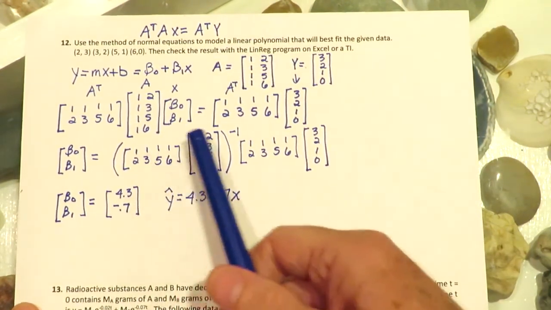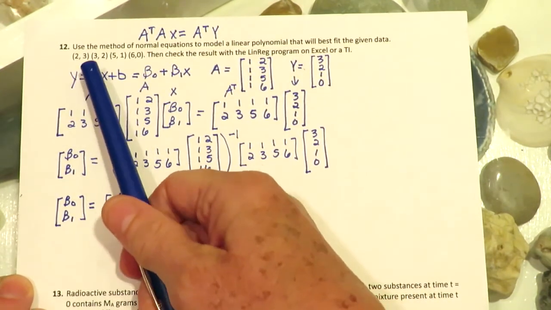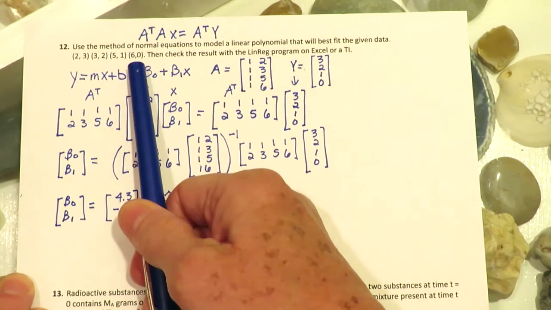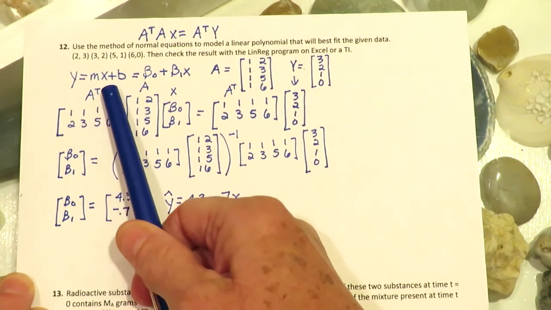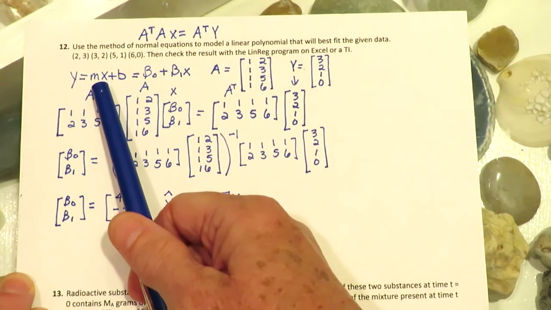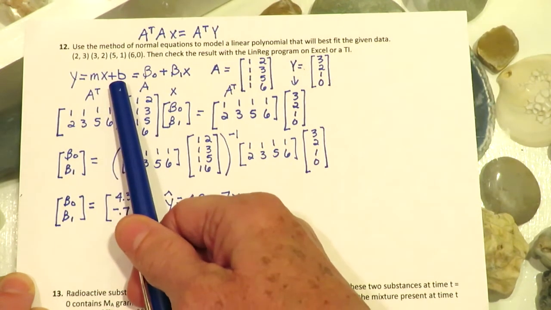We have a simple set of data here that we're going to fit a line. We have the points (2, 3), (3, 2), (5, 1), and (6, 0). We're trying to fit a line. Remember, a line can be expressed as mx plus b, where m is the slope and b is the y-coordinate of the y-intercept.